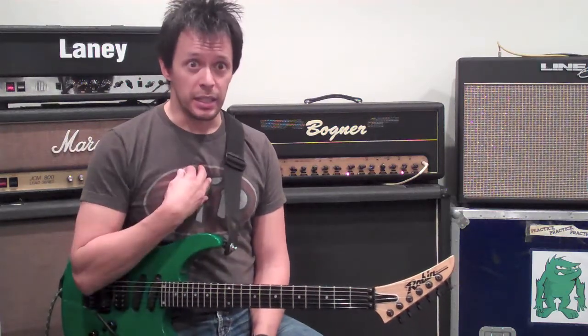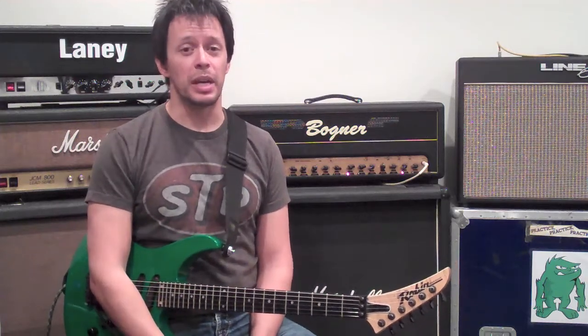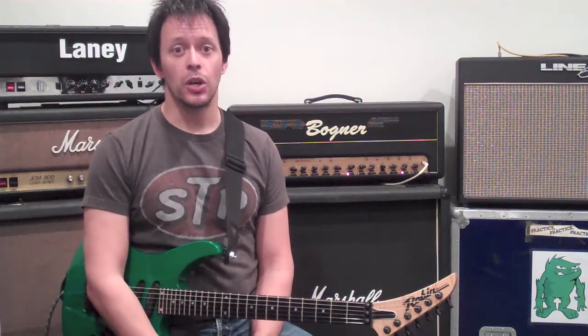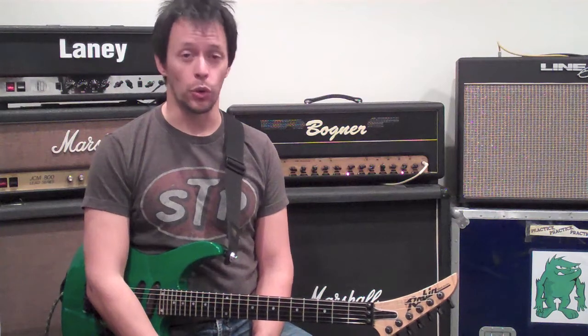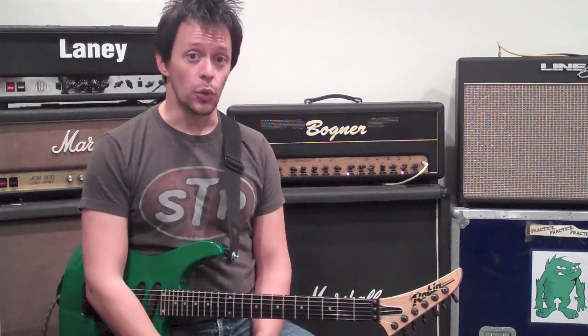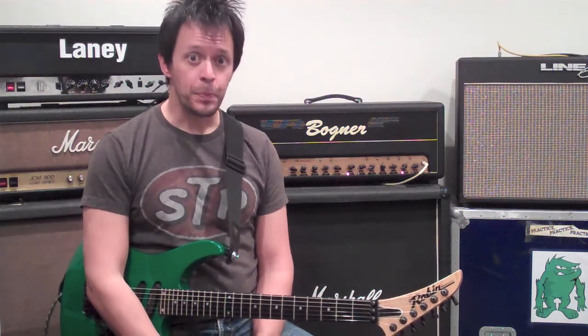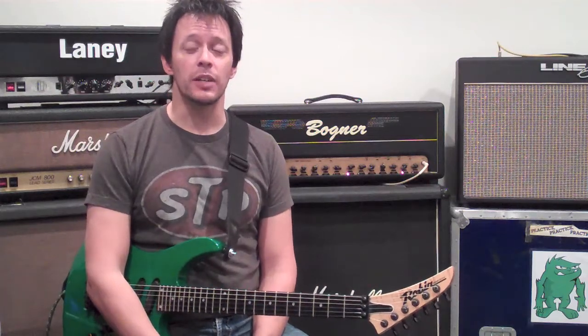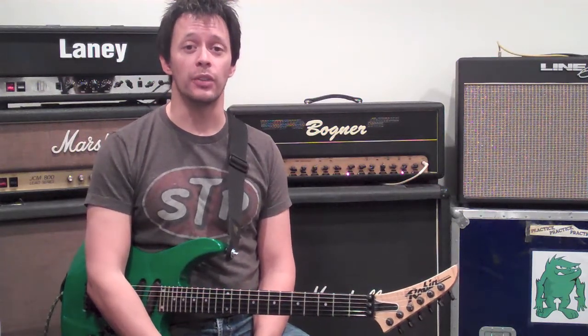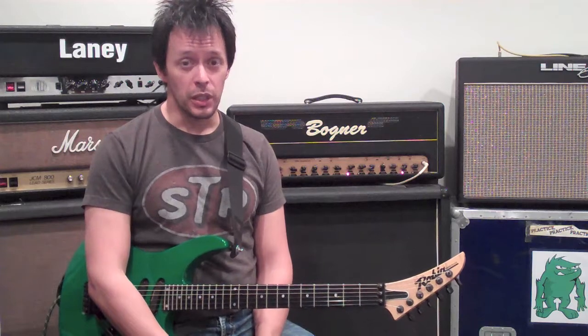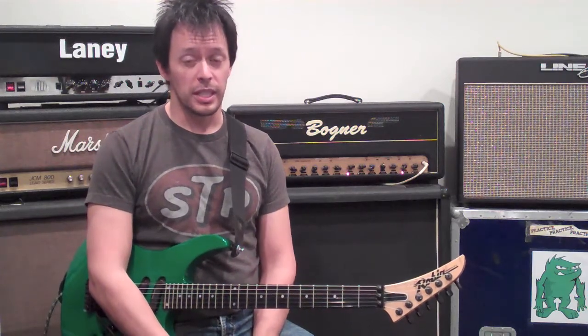Vibrato, in my opinion, is a reflection of the amount of control that you have over any single note or a group of notes. So once again, vibrato is a reflection of the amount of control that you have over a single note or a group of notes.